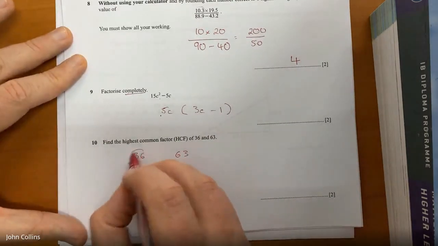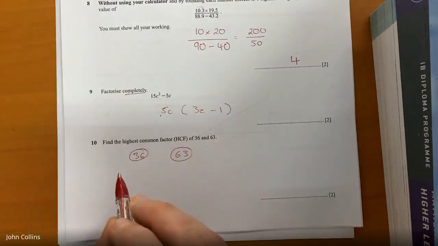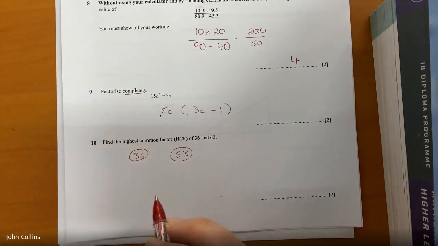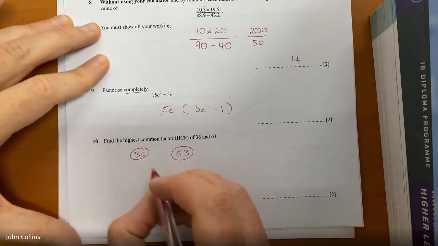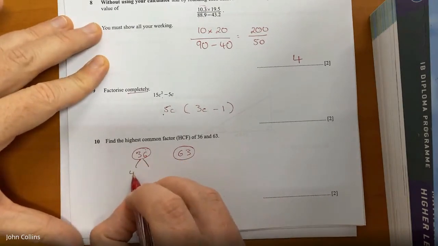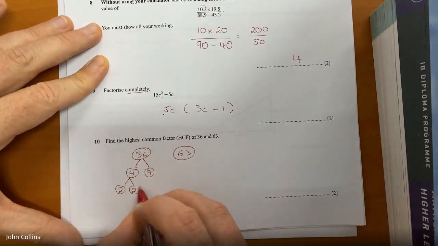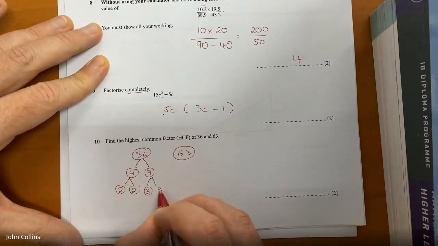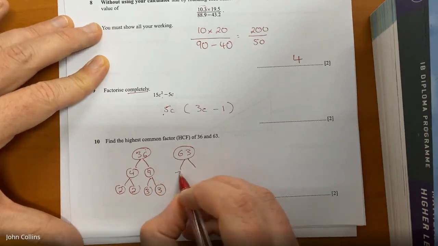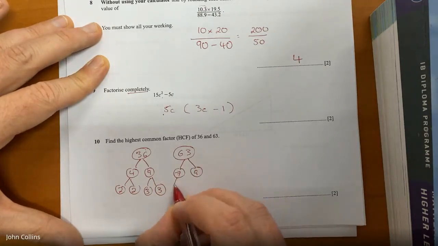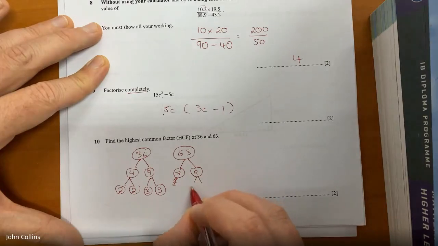Is it 6 though? Jenny, what do you think it is? 9. I think you might be right. So 4 and 9: 2 and 2 and 3 and 3. You kind of see it's because that's 7 times 9. You already have 9 here, but anyway, that 7 is prime, and 3 times 3.